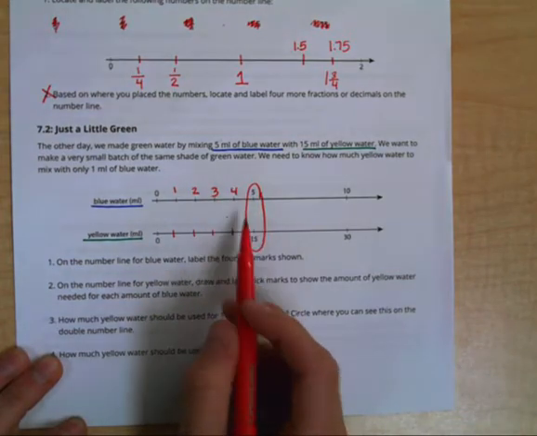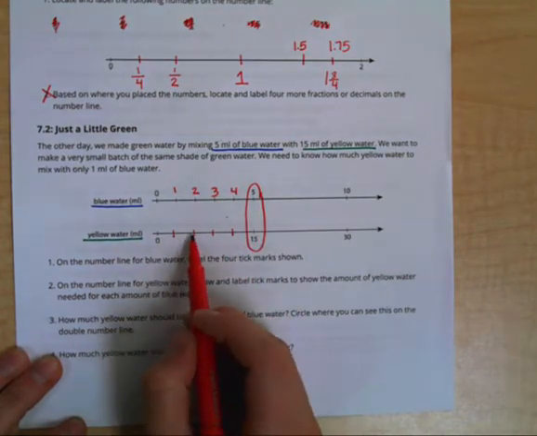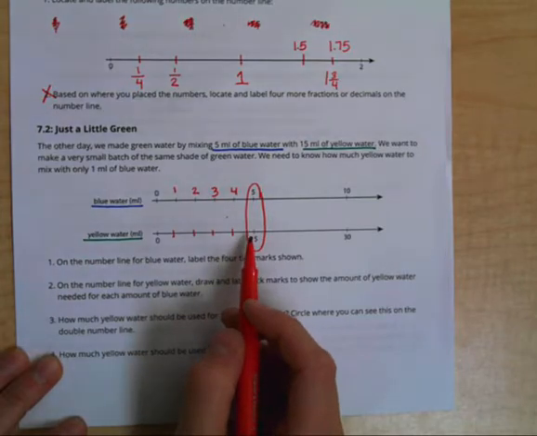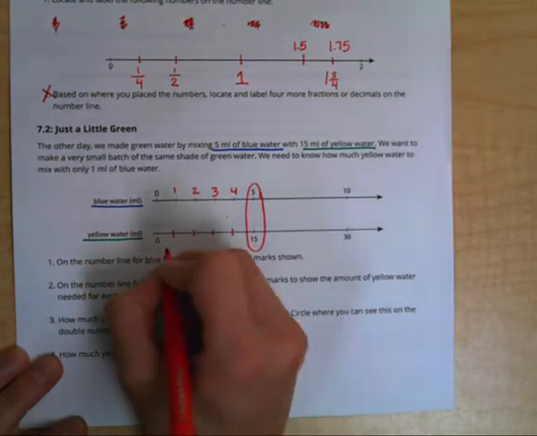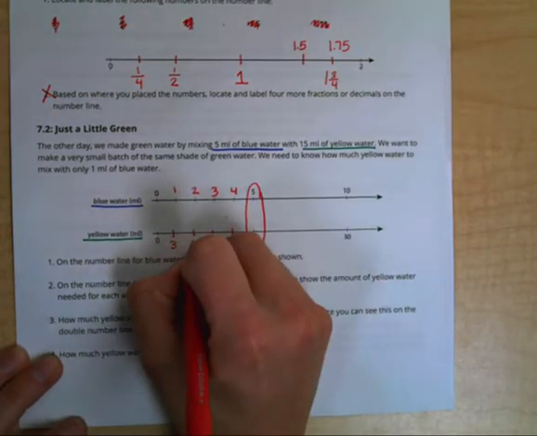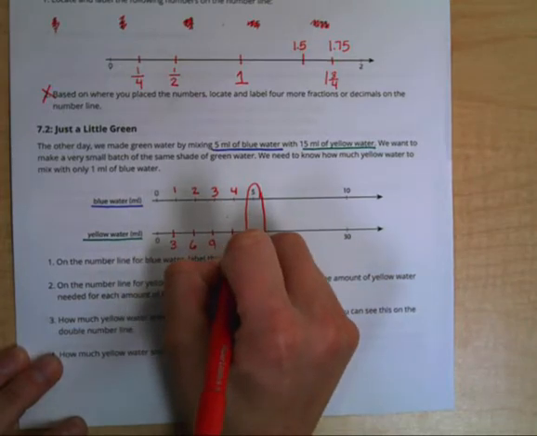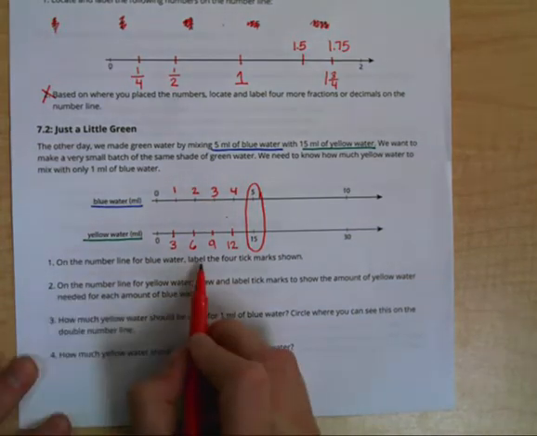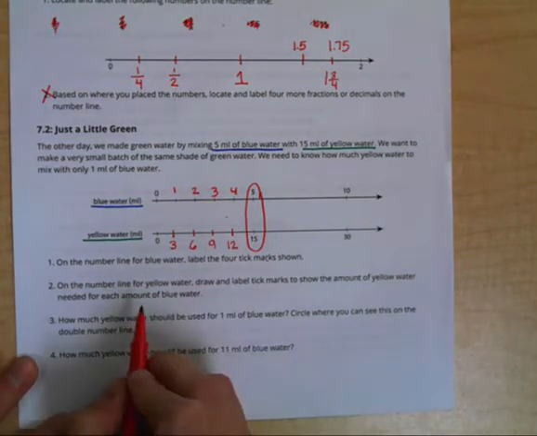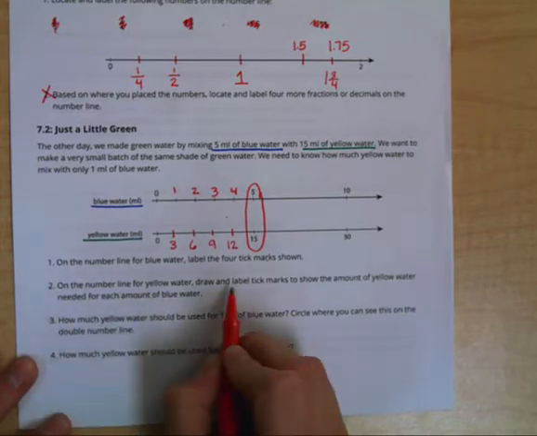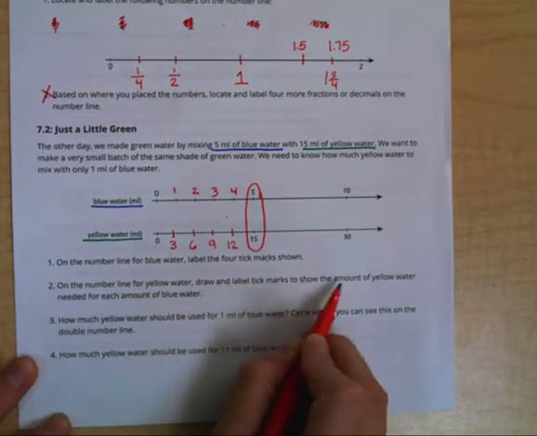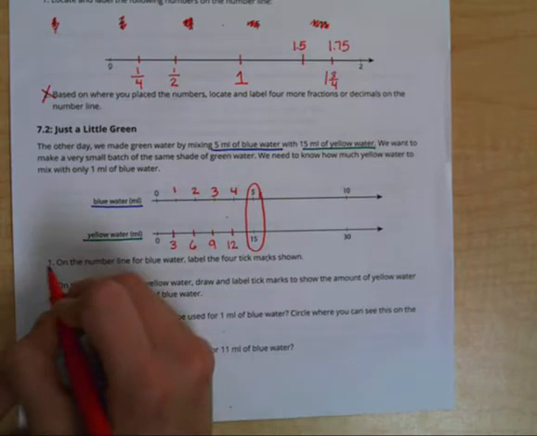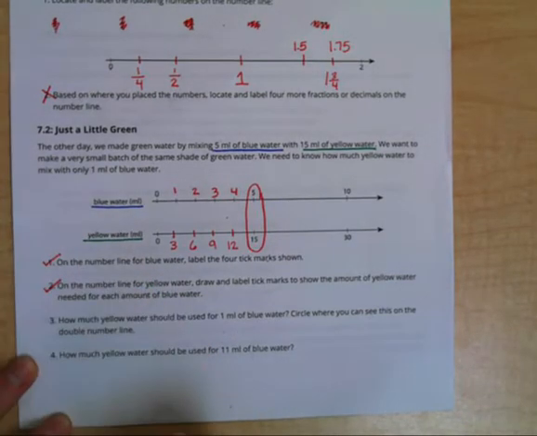So now we need to figure out what these would be. Well, I have 1, 2, 3, 4, 5, and I know that 5 times 3 is 15, so these must be counting by 3s. 3, 6, 9, 12, 15. Okay, so first we labeled the 4 tick marks shown, and then for the yellow water we drew and labeled tick marks to show the amount of yellow water needed. So we did number 1, we did number 2.